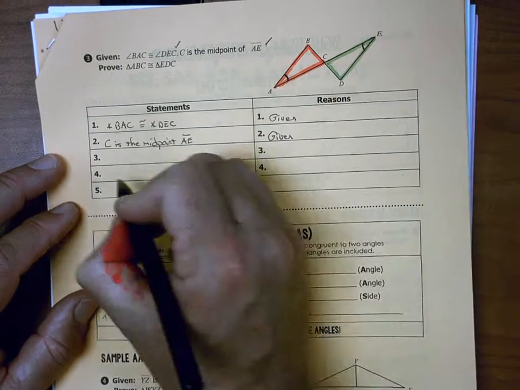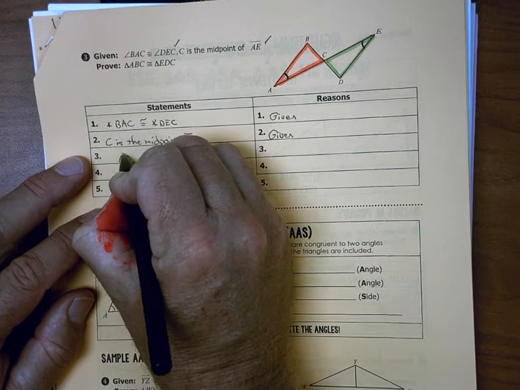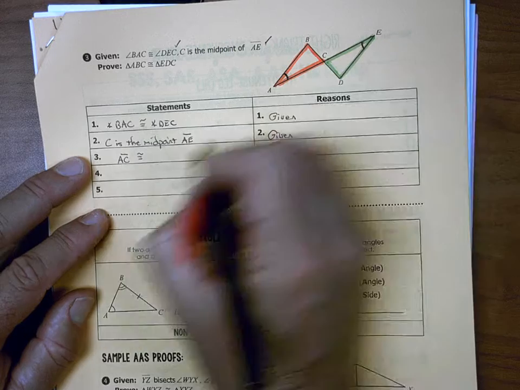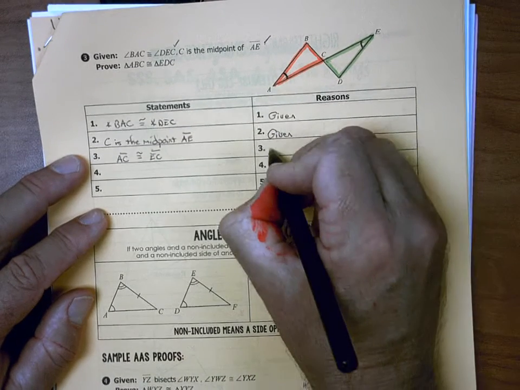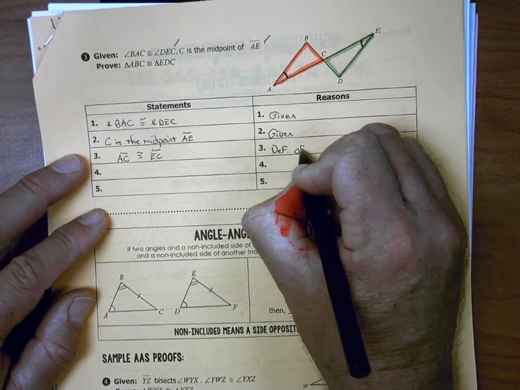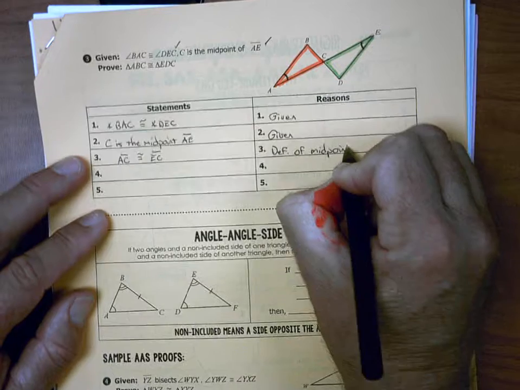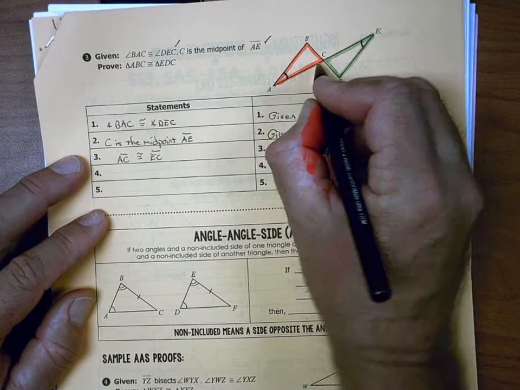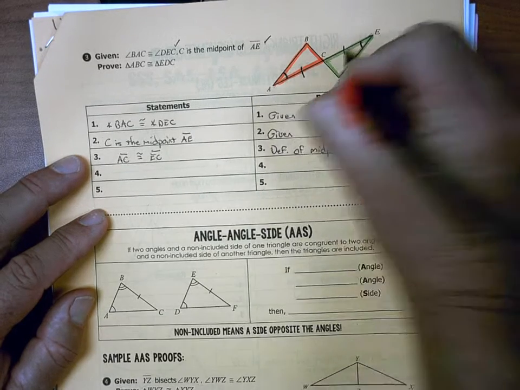And the two equal sides, because C is the midpoint, would be side AC, which is congruent to side EC. The reason why those are congruent is the definition of midpoint. So there we go, and then we just said that two pieces were congruent, so we're going to mark that side AC is congruent to side EC with the tick mark.